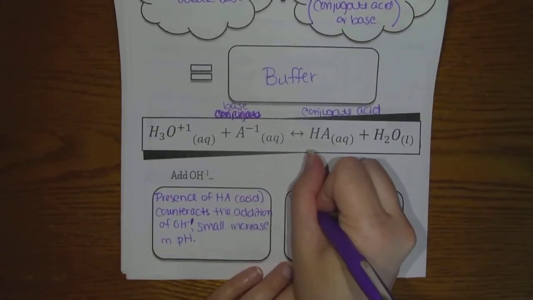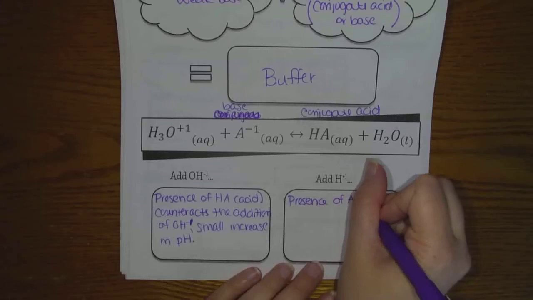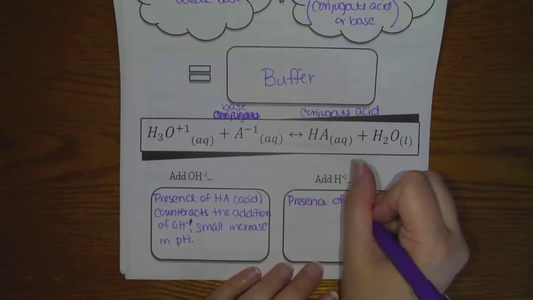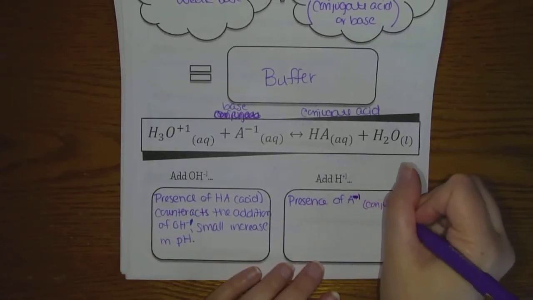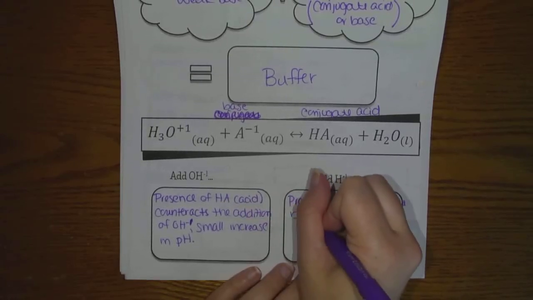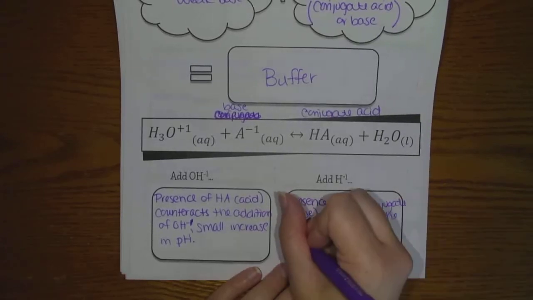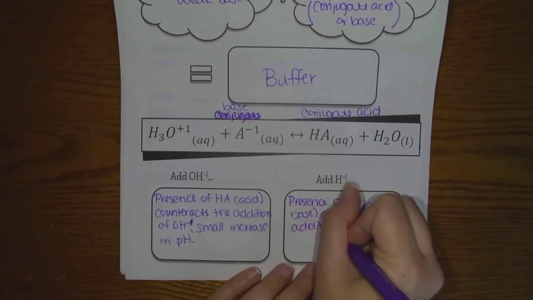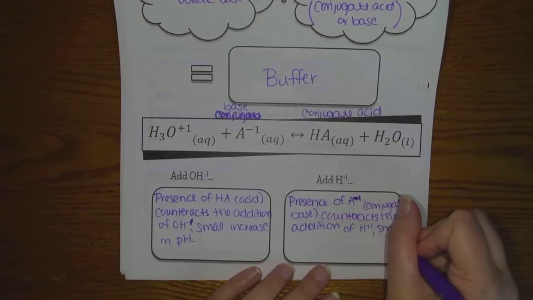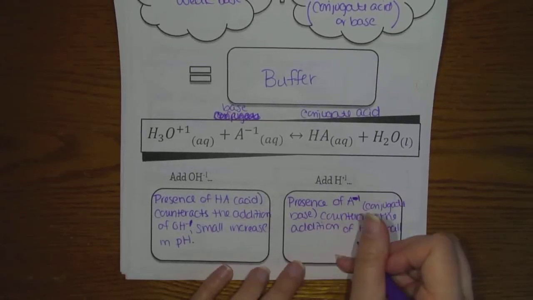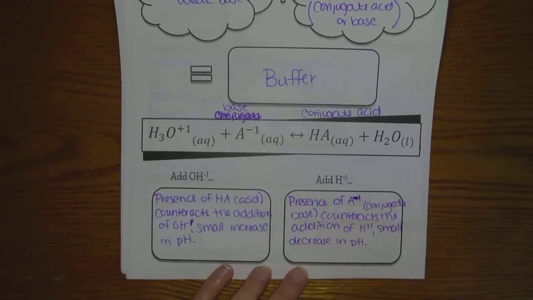Here, if you add some type of acidic substance, the presence of our A minus 1, which is also our conjugate base or our base, will counteract the addition of that H plus or that acidic substance, and you're going to see only a small decrease in pH. Okay?